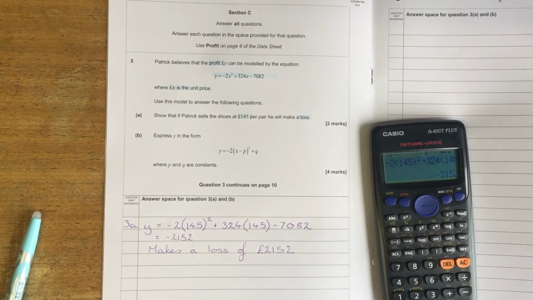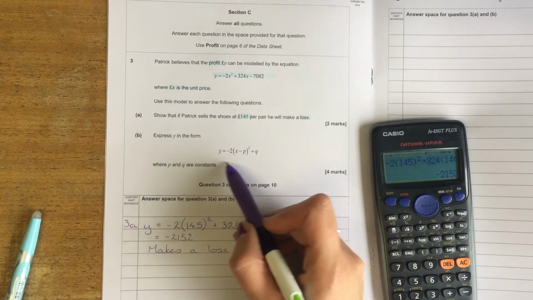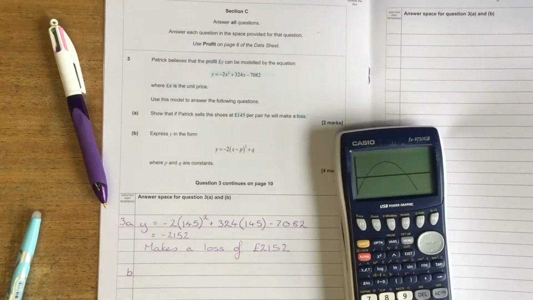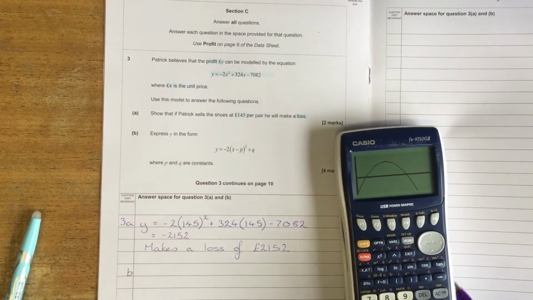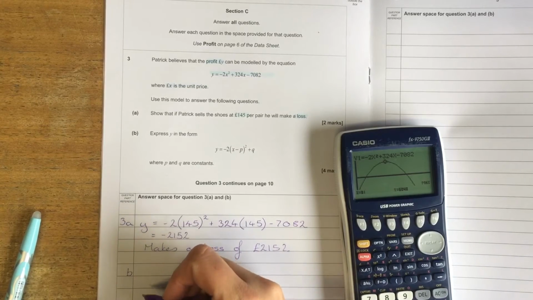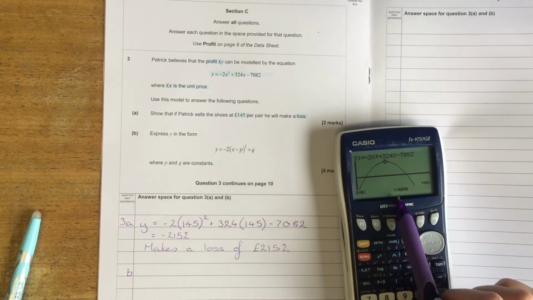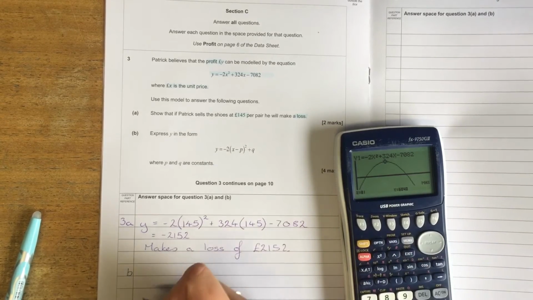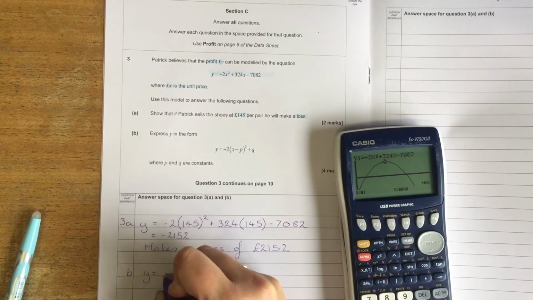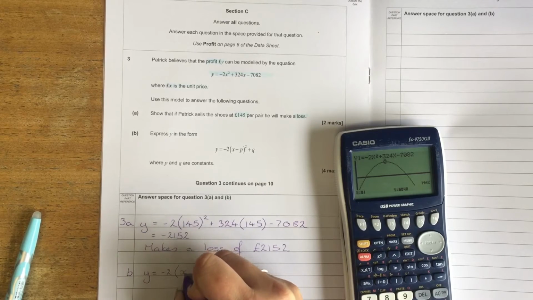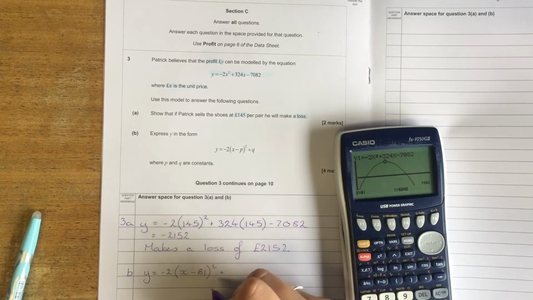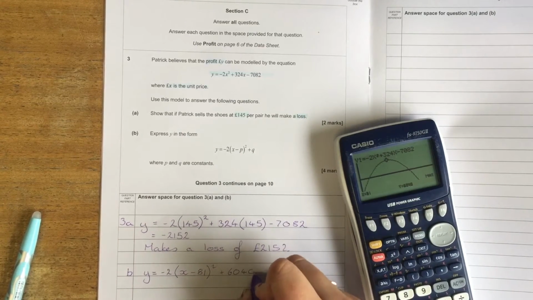We have then been asked to express it in this form. This is the completed square form, so we are going to need to find the maximum. In order to write it in this form, we're going to need to find the maximum point. So G solve max. So we know that at the maximum point, y is 6040 and x is at 81. So this is going to look like y equals minus 2 brackets x minus the x coordinate at the maximum squared plus the y coordinate at your maximum.